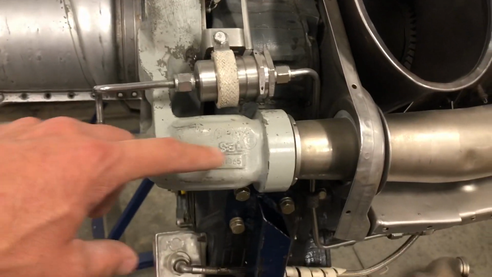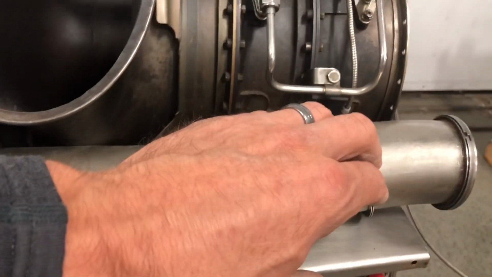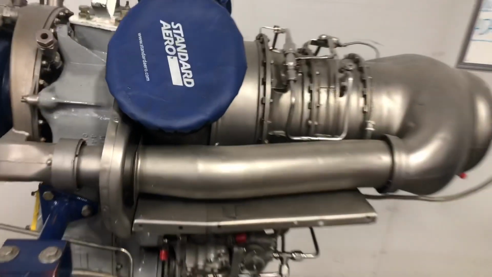So now as air comes out, it goes through those turning vanes and then out through the diffuser tubes towards the back of the engine.